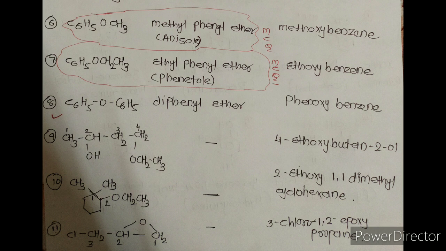Remember one thing, epoxy is used for a cyclic structure formed between carbon and oxygen.